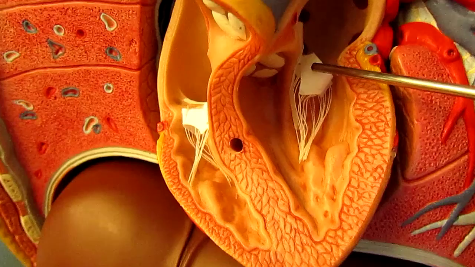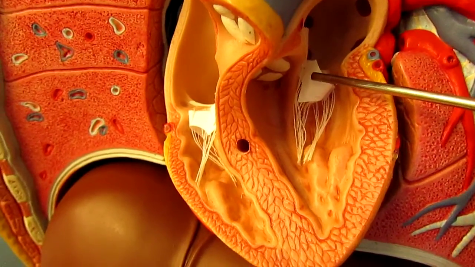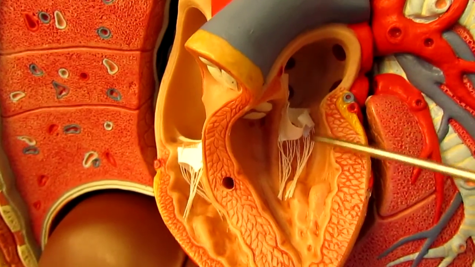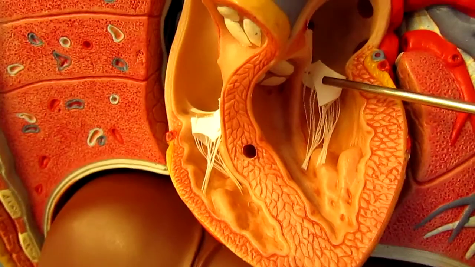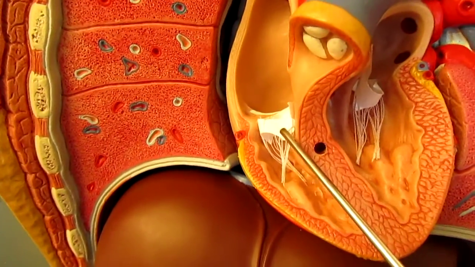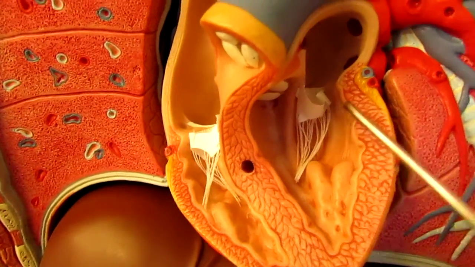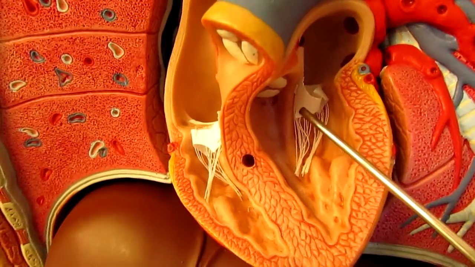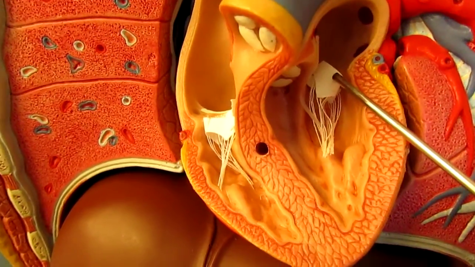This is called, again, a couple different names: the left atrioventricular valve, between the atrium and the ventricle, on the left side. It is also called the bicuspid valve, as opposed to the tricuspid valve, tri on the right, bi on the left, bicuspid valve. And the bicuspid valve also has a third name. It is called the mitral valve.